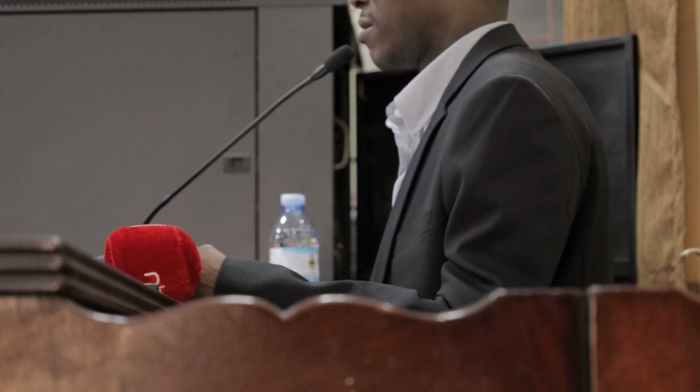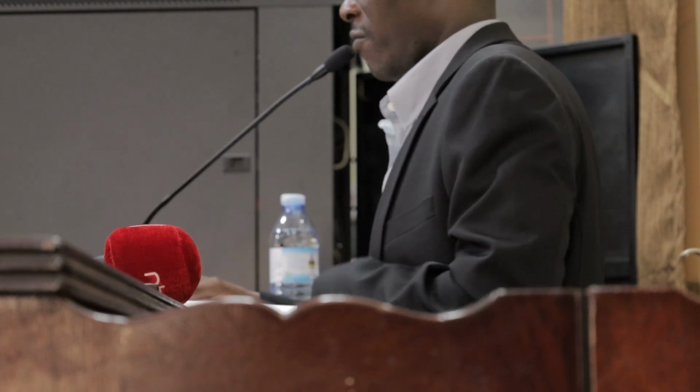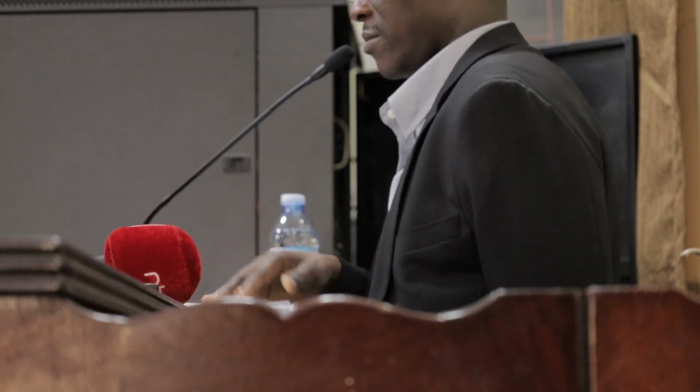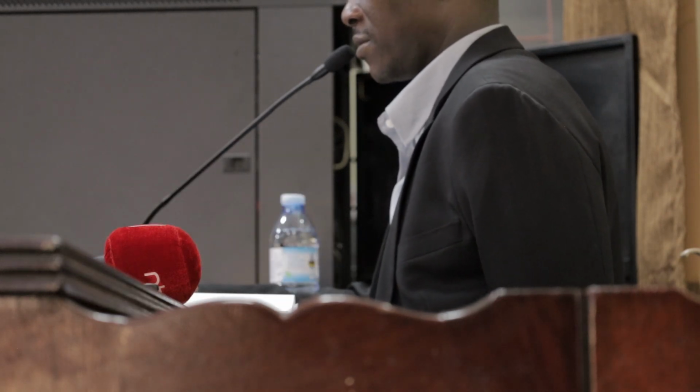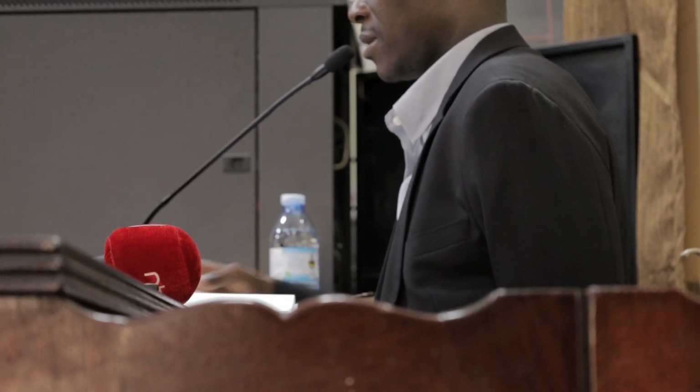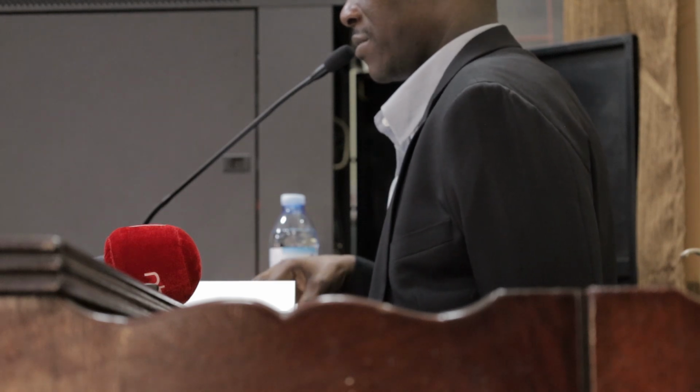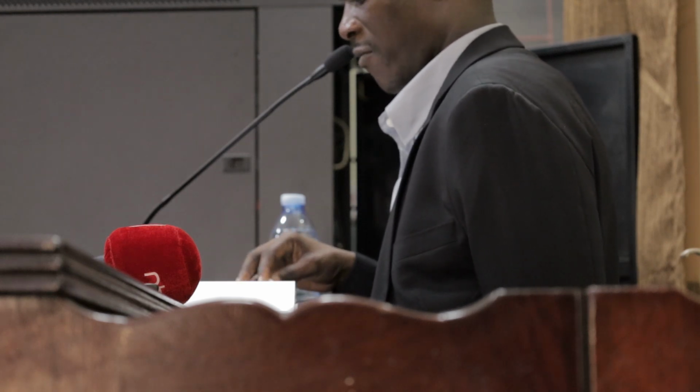So table I was for those received on the 3rd of November 2023. And then table 2, those received on the 6th of November 2023. Table 3 are the items received on the 9th of November 2023.